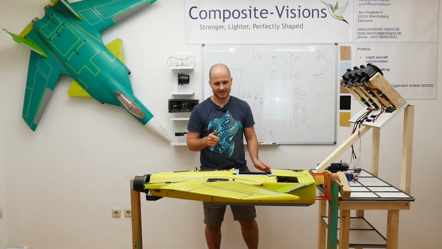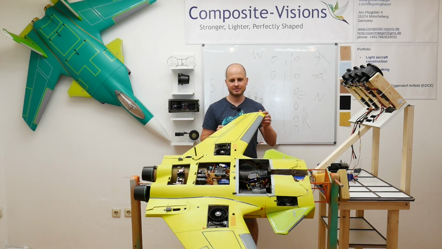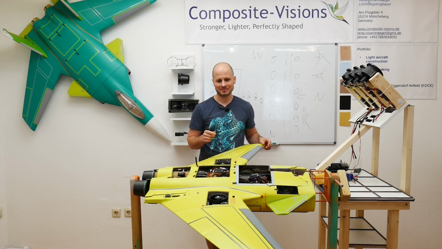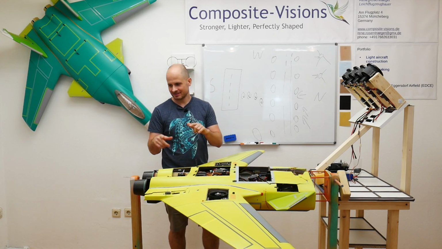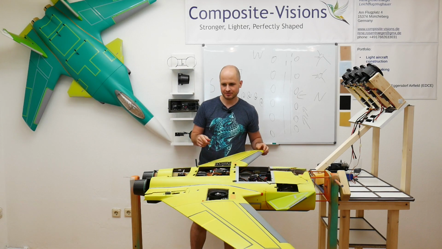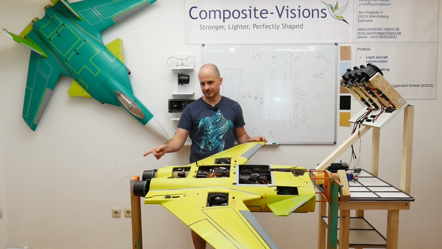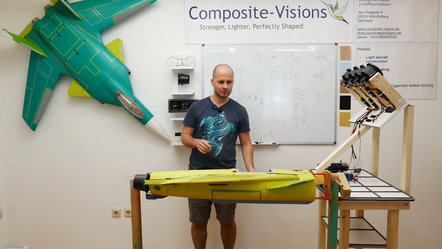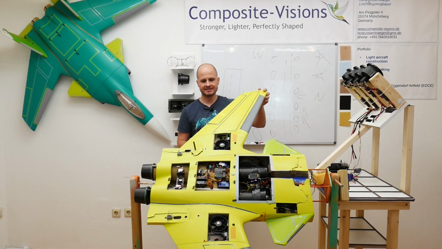So here we got the main body of the SUX vertical. Yeah, so far so good. This is put into this jig, which is normally used for painting this jet, and I can roll it along the longitudinal axis.